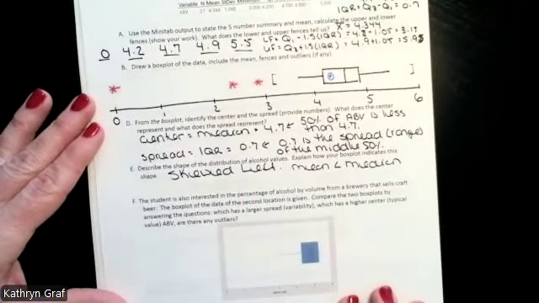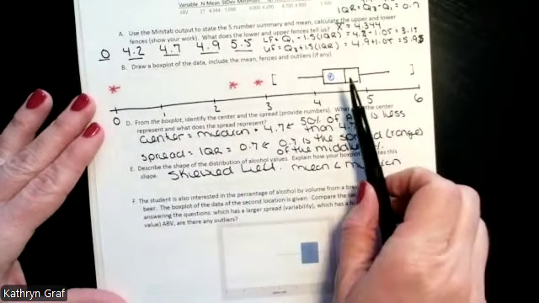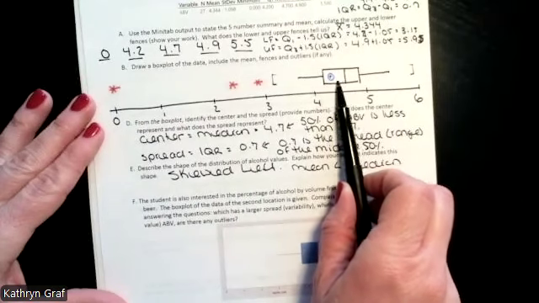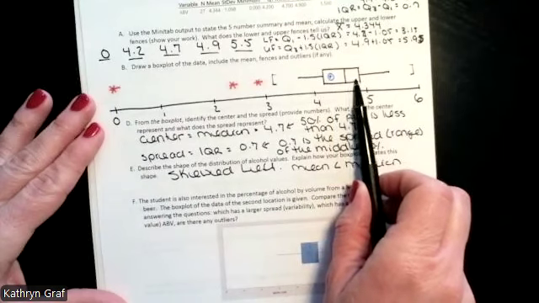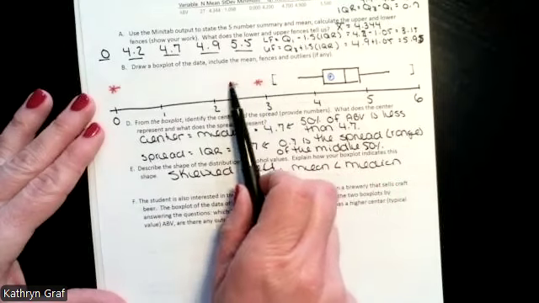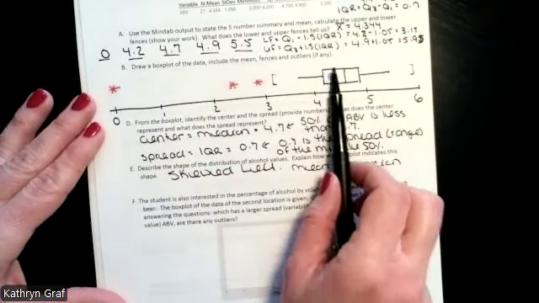So that's how I can tell numerically. But visually, we can see here that I have more space in the box to the left of the median than I do to the right. Although my whiskers look fairly the same, and then I have some of these outliers that are indicating the skewed left. So it's just that whole combination.